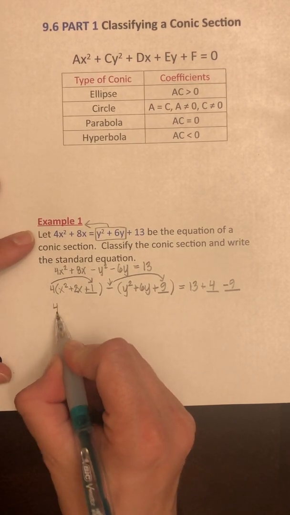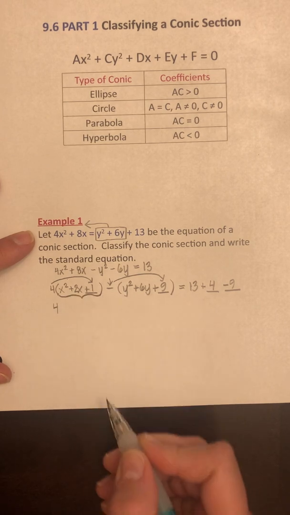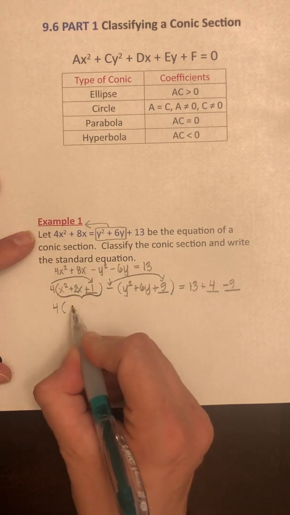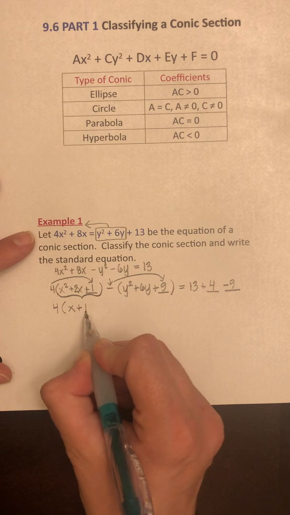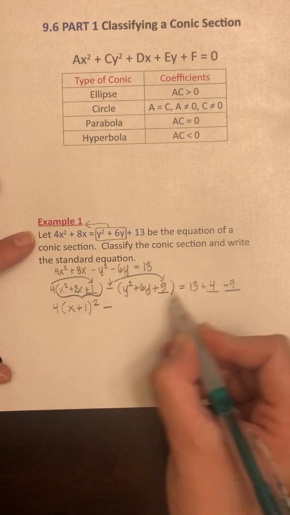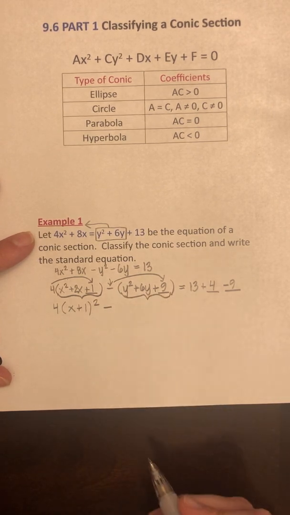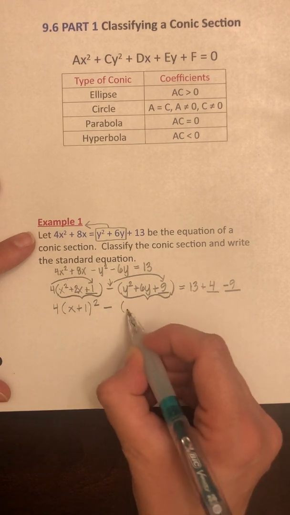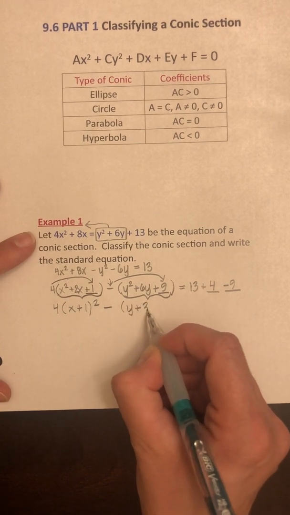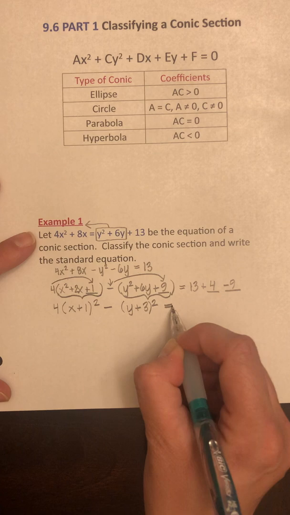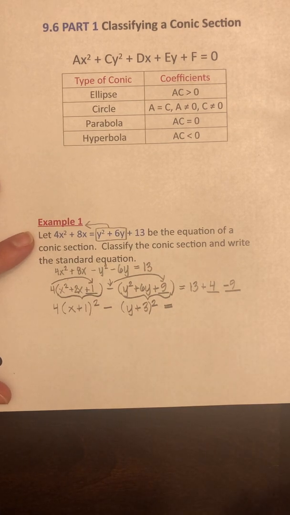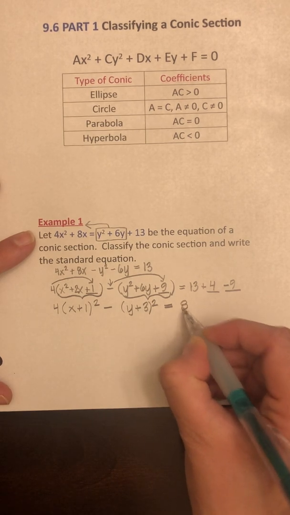All right, so over here, we're going to take that perfect square trinomial that we've just created, and we're going to factor it. So it turns into x plus 1 squared. We're going to take the perfect square trinomial that we created for the y's, and it's going to turn into y plus 3 squared. And on the right-hand side, we're going to combine like terms. So 13 plus 4 is 17, and 17 minus 9 is 8.